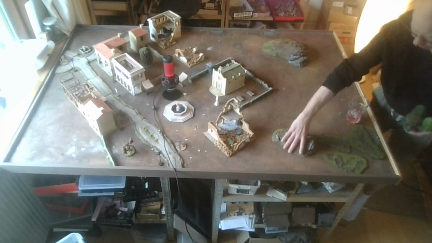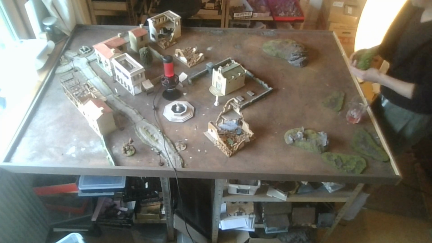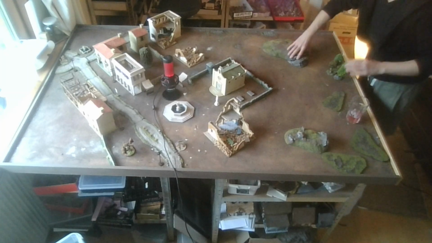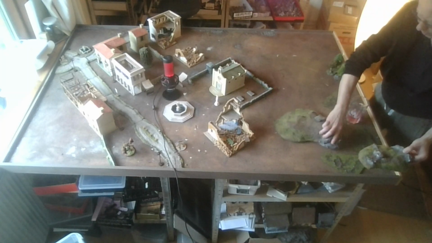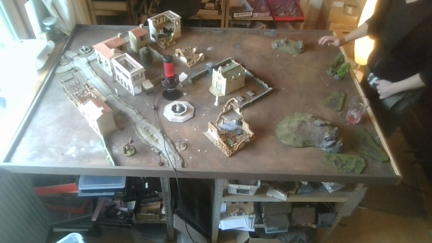One hill here, one hill there. No, the other way around, because there's a lot of dense terrain on that side, right? So I want there to be a little bit more of a balance. I want the hill over here, smaller hill over here.